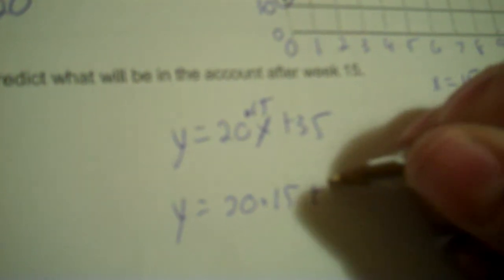Predict what will be in the account after week 15. We'll write the equation out. Week 15, put 15 in the weeks column, so x equals 15. So y equals 20 times 15 plus 35.